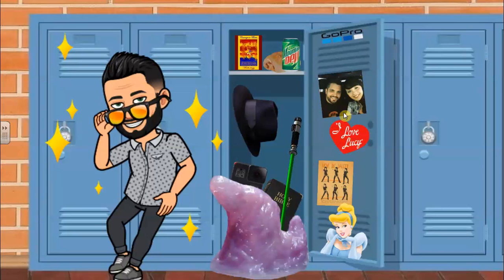This is an I Love Lucy sticker. I call Lorelai Lucy. That's her nickname. And so that's just for her.